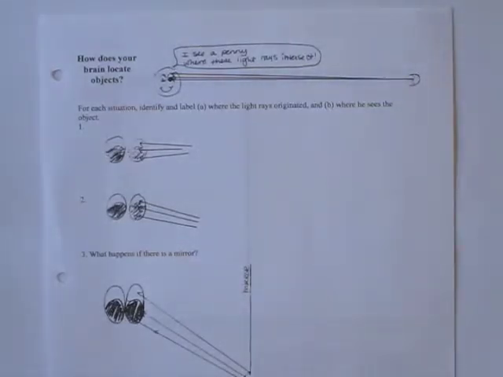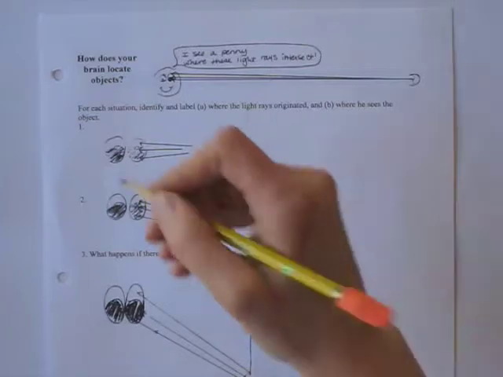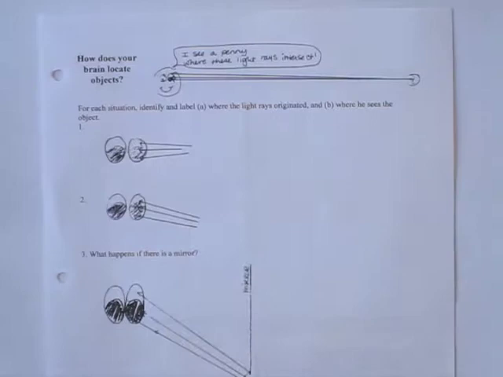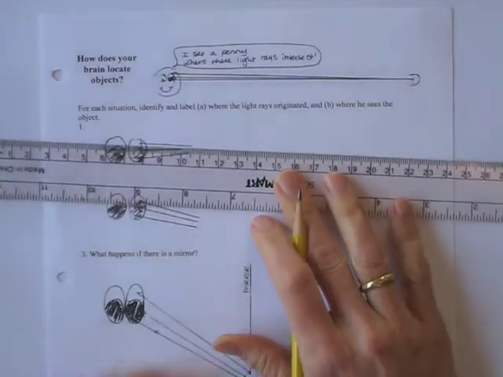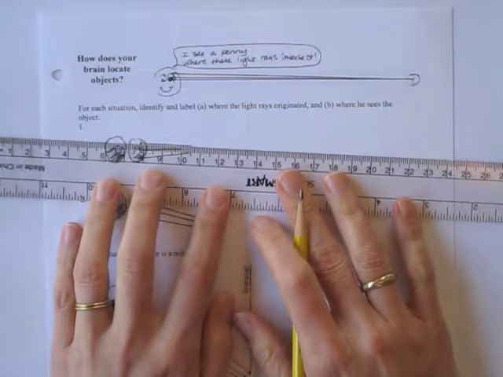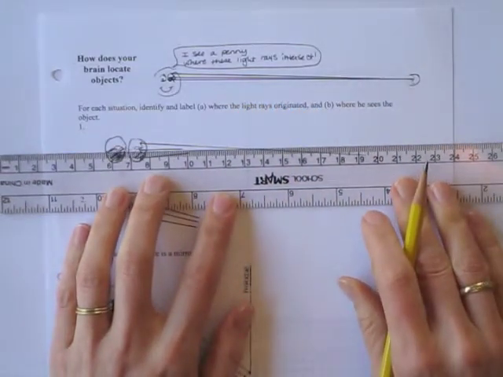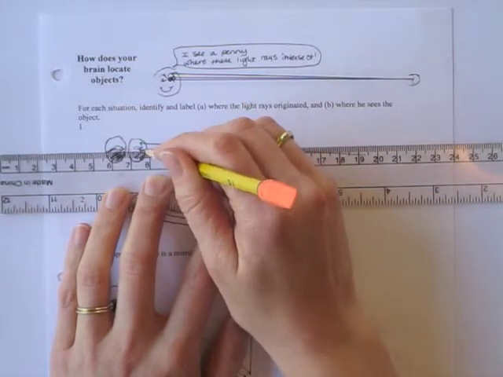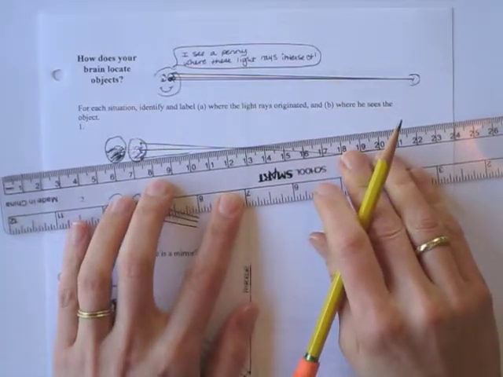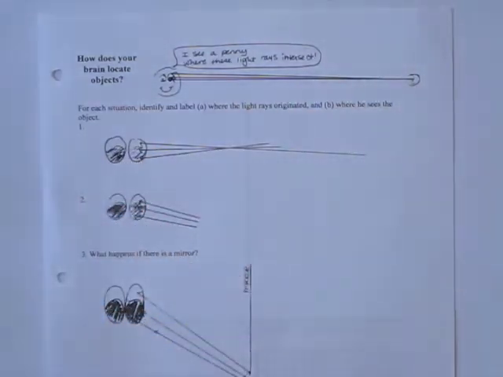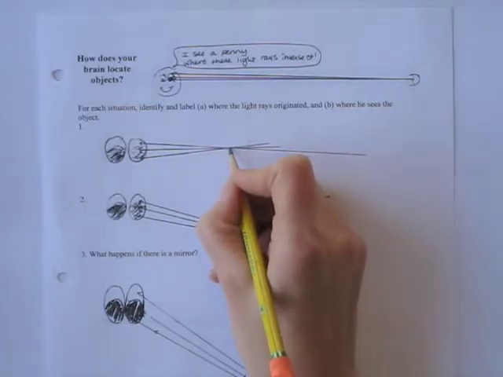Looking at number 1, it says for each situation, identify and label where the light rays originated and where he sees the object. So these are the eyes here, and we have several light rays coming to the eyes. So you want to take your ruler and extend each one of those light rays back. Doing that, we find that all those light rays originated from this point.